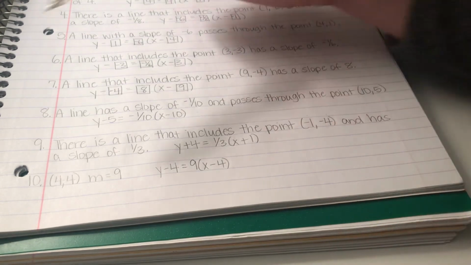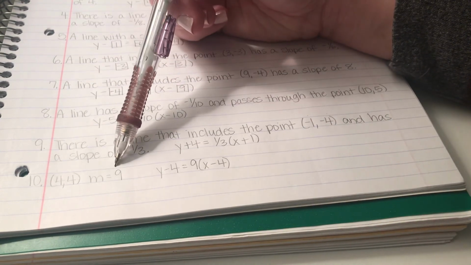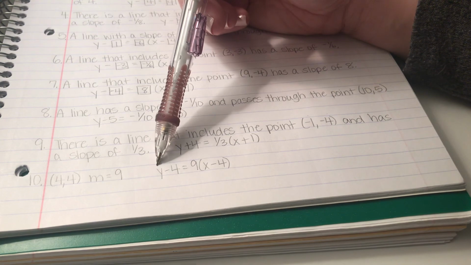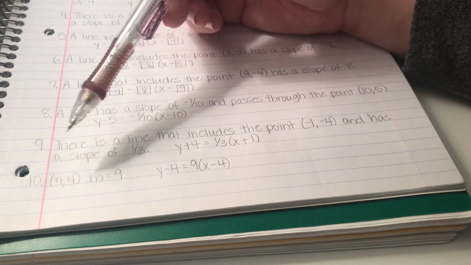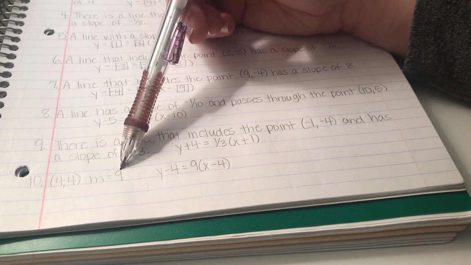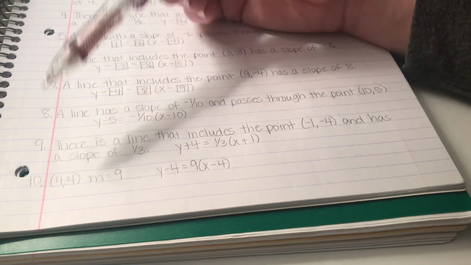Alright, number 10, I just wrote down that point for you and the slope. And so when we would do this one, y minus 4 equals 9x minus 4. And that's it.